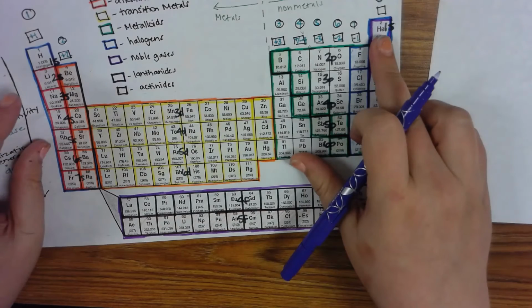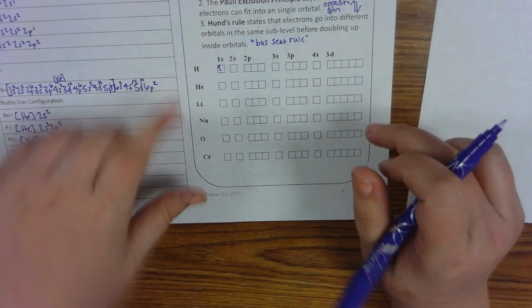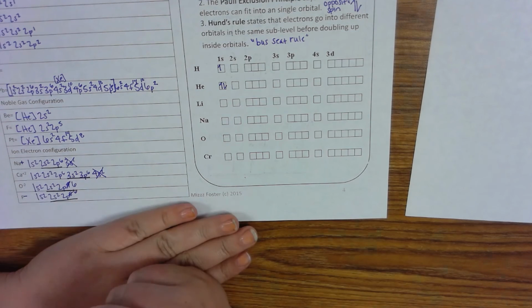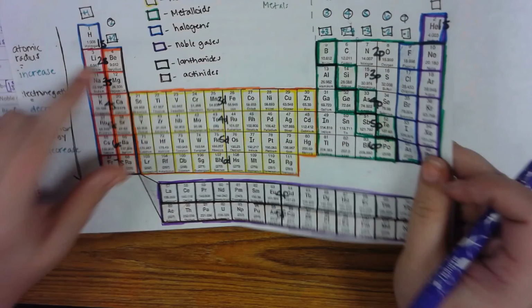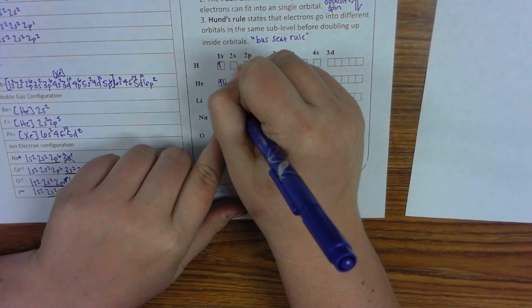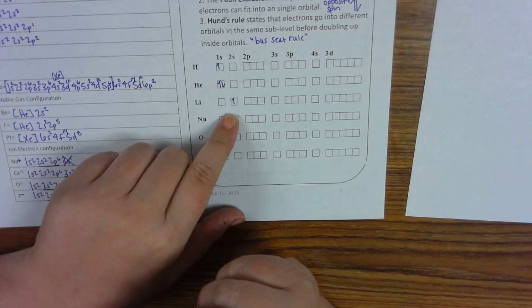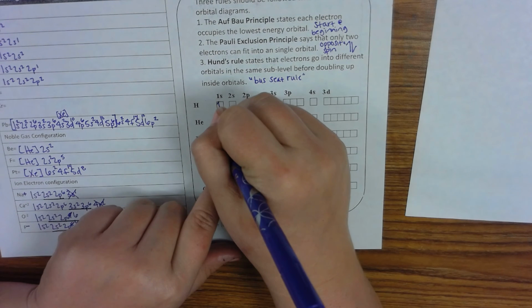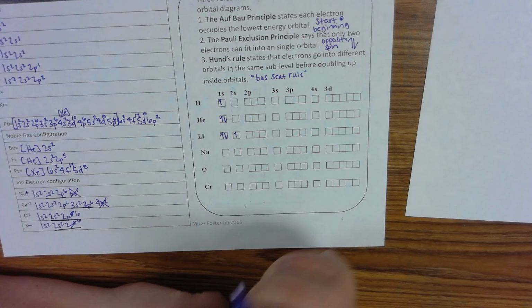Helium stops at 1s2. Here's 1s, 1s1, 1s2. Lithium stops at 2s1. So I'm going to find 2s. I need to put 1 arrow. Aufbau says everything below it has to be filled first, so I'm going to go ahead and fill that in as well.